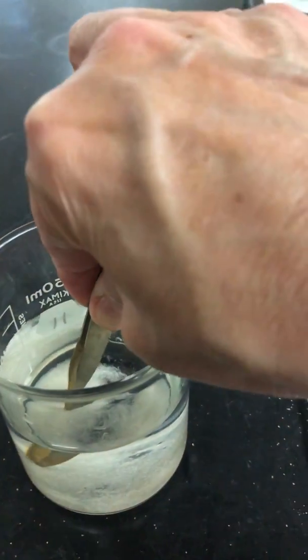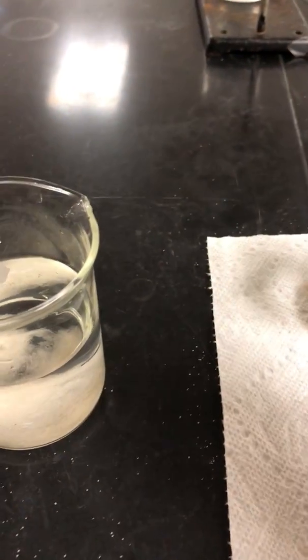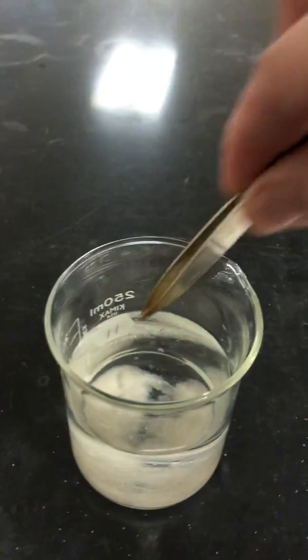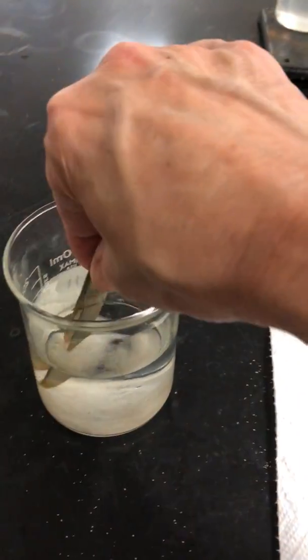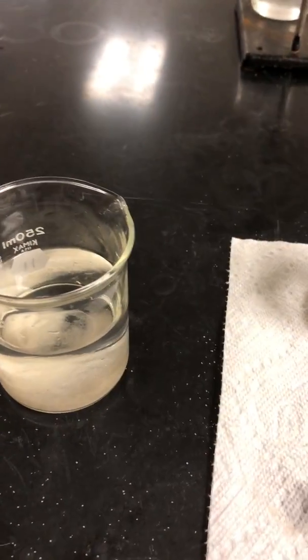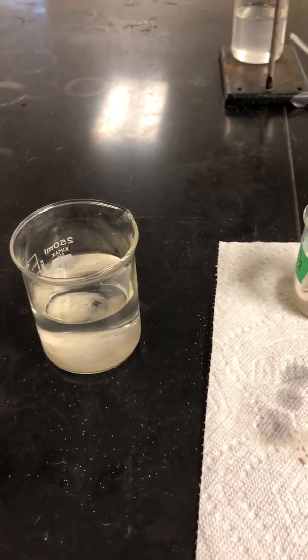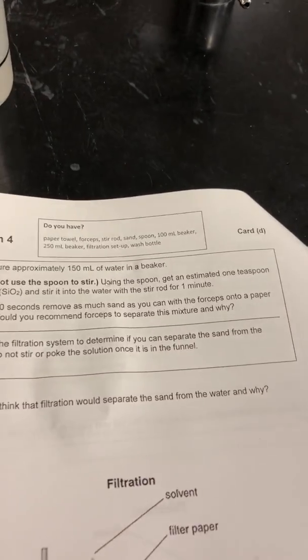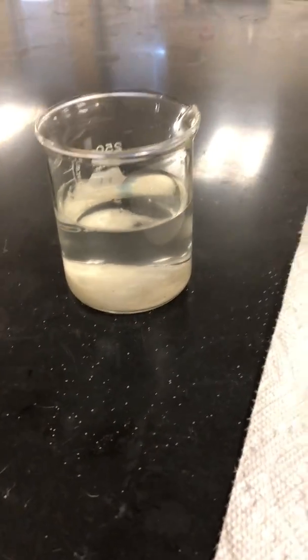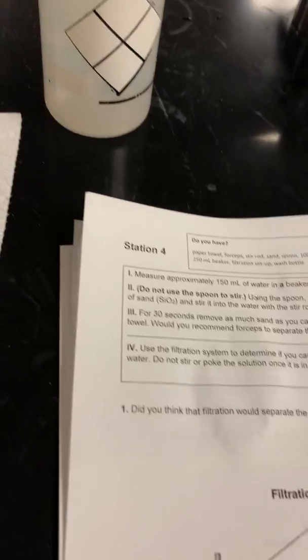All right, so for 30 seconds, you're like, okay, one at a time. And I had students say, Ms. J, do we really have to do this for 30 seconds? This is horrible. I said, no, good job. It says, would you recommend forceps to separate this mixture and why? You decide. Okay, I know what I think. Use the filtration system to see if you can separate the sand from the water.